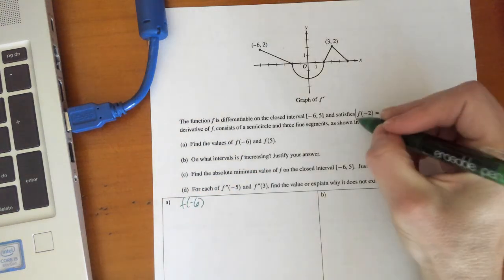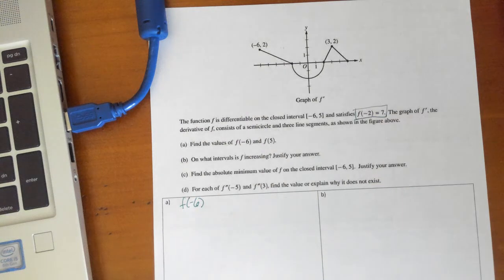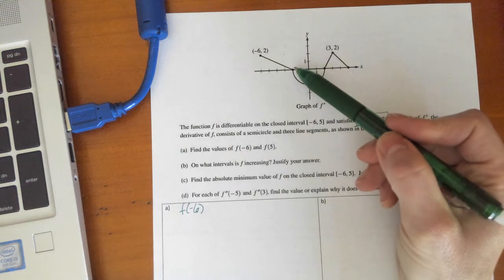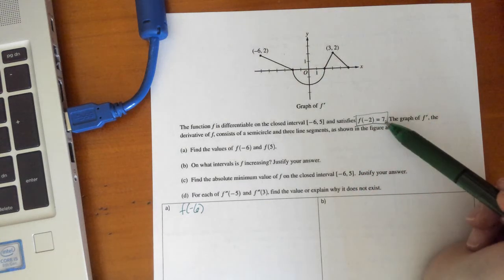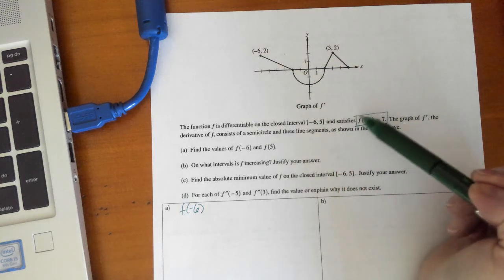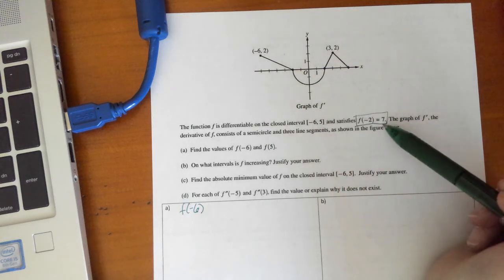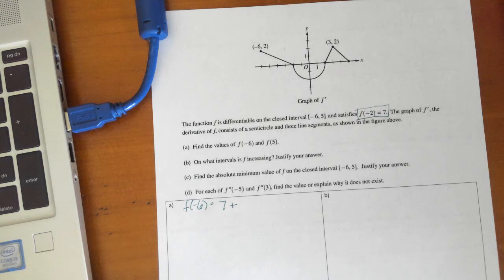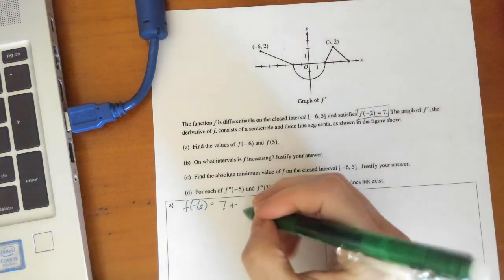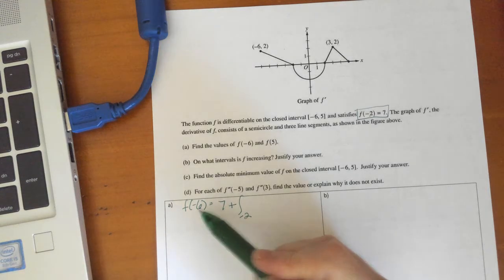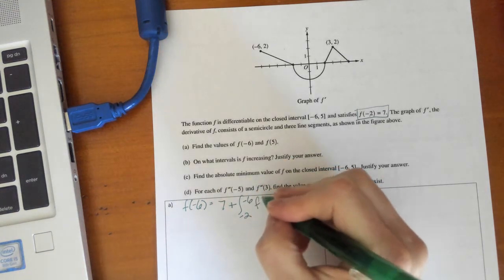Well, once again, we have this given initial condition that tells us that at -2, we already have a function's value of 7. So whether that's represented in this picture or not is not what this question is saying. They're telling us this is true. So we know that no matter what, we start with 7, and that's our value at -2. So that's where we're starting. We want to find f of -6.